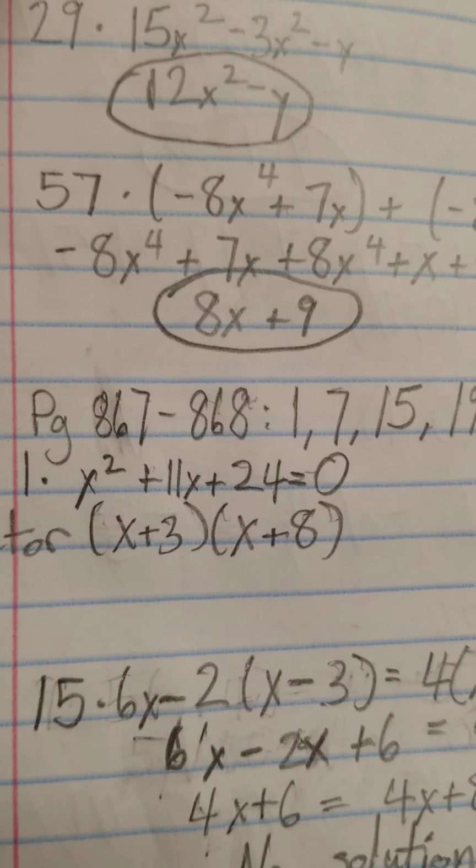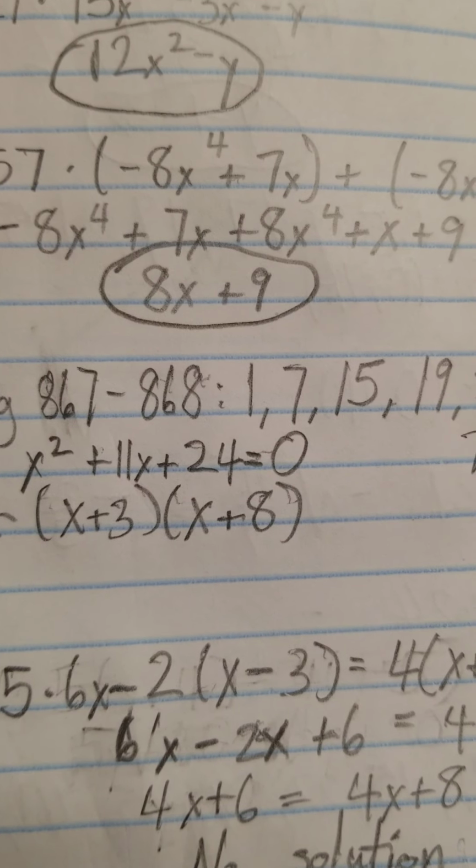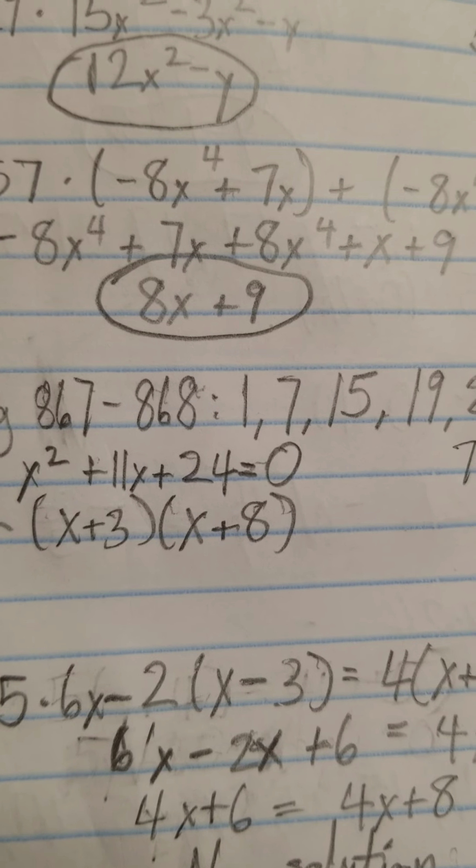Next up, we have page 867 through 868. I'm sorry if some of these are wrong. It's kind of hard to read his handwriting.